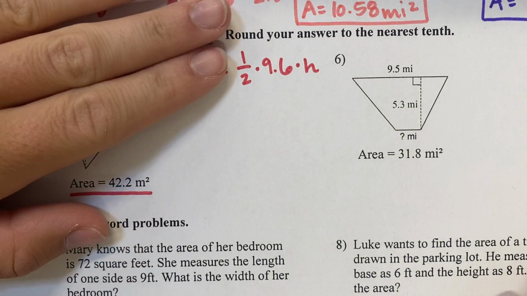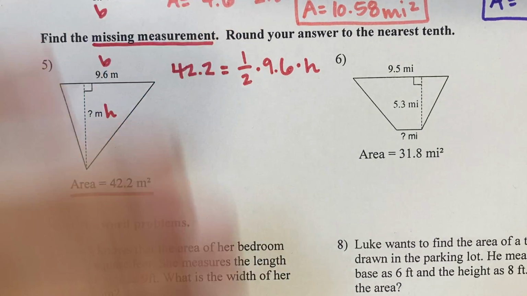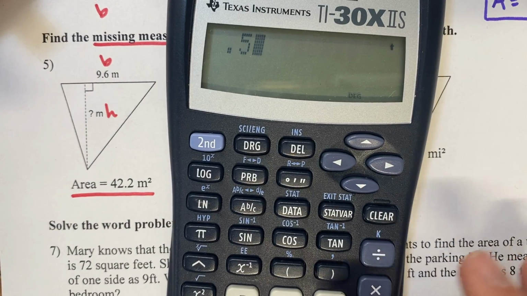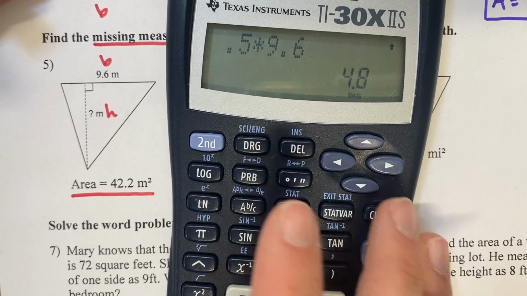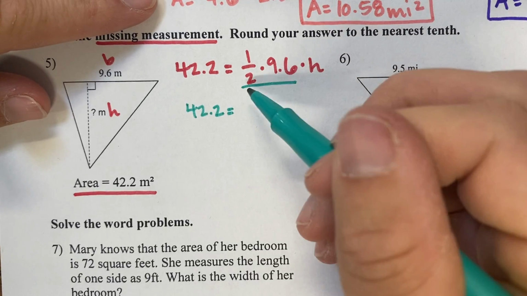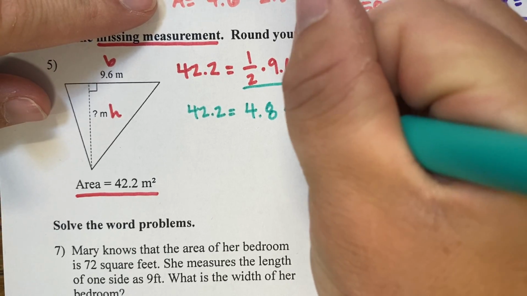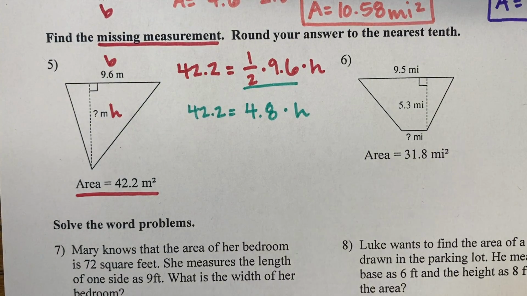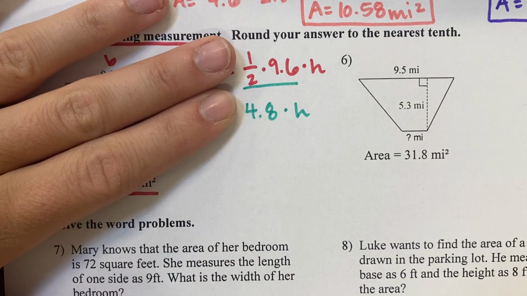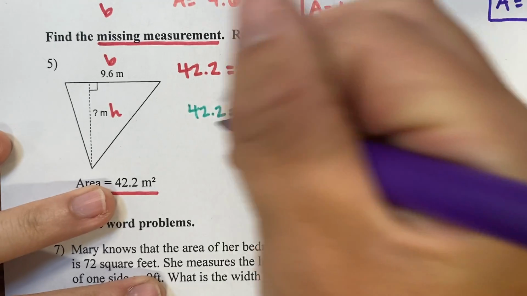Okay, so when we're solving for height, we need to look at the same side as our H, right? We can combine these two terms. We can multiply 1/2 times 9.6. So let's do that. 1/2, 0.5 times 9.6 equals 4.8. We haven't done anything with 42.2 yet, still 42.2. But 1/2 times 9.6 turned into 4.8, and we multiply it by the height. Now we look at our same side as our H. We're multiplying by 4.8, so what is the opposite of multiply by 4.8? We're going to divide by 4.8.